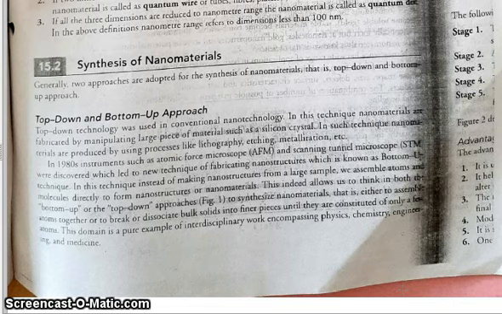In this technique, instead of making nanostructures from a large sample, we assemble atoms and molecules directly to form nanostructures or nanomaterials. This allows us to think in both directions, that is, both the bottom-up as well as top-down approaches to synthesize nanomaterials: either to assemble atoms together or to break or dissociate bulk solid into finer pieces until they are constituted of only a few atoms. This domain is a pure example of interdisciplinary work encompassing physics, chemistry, engineering, and medicine.